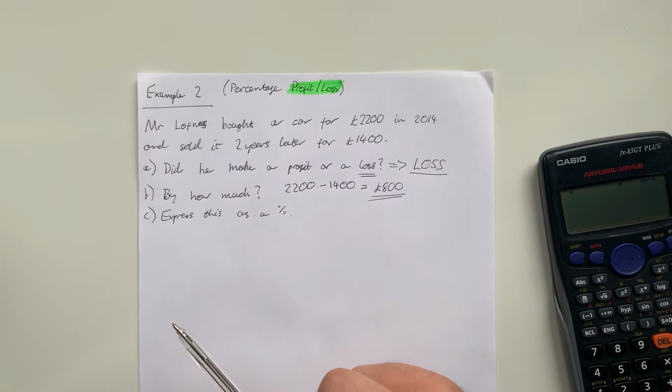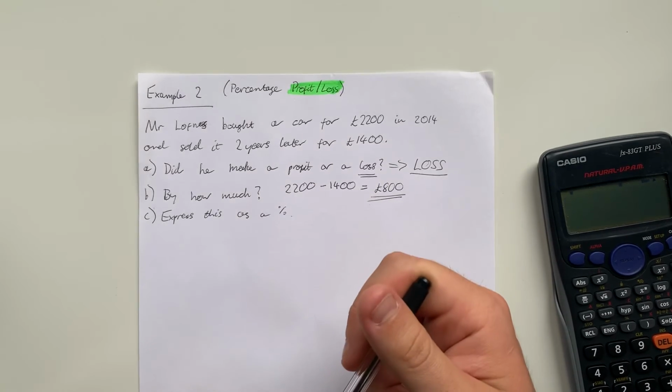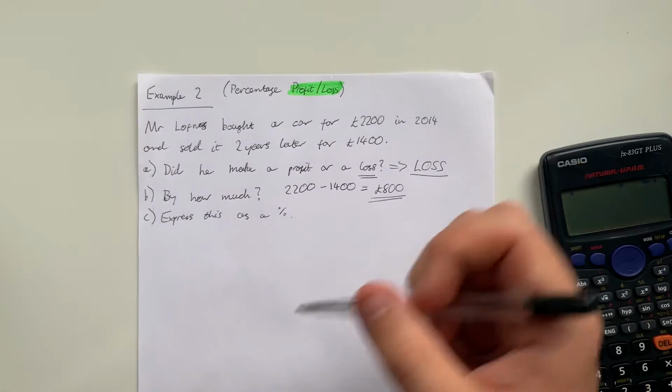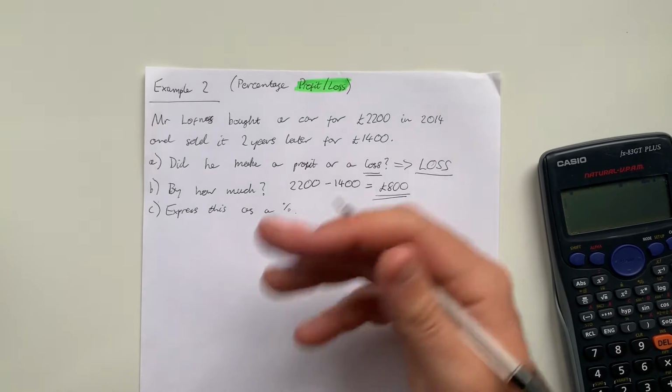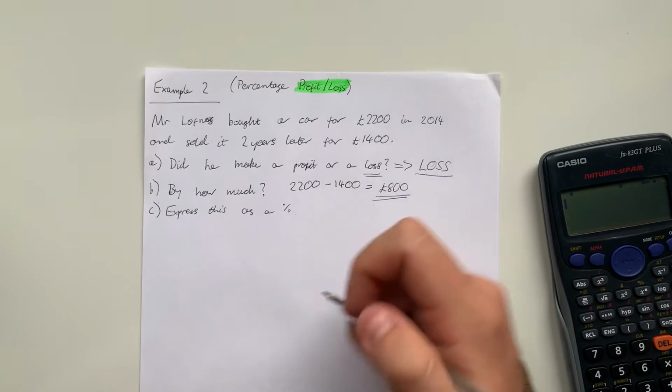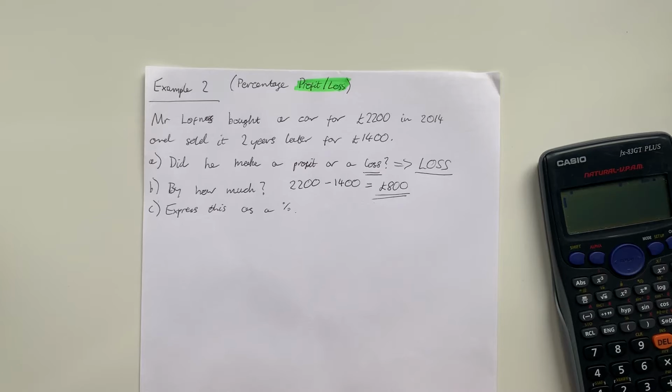We've sold it 2 years later. You're still getting some money back for it. You don't always have to aim to make a profit on everything. Some things you need to accept that you will make a loss. So we've made a loss of £800 on the car.